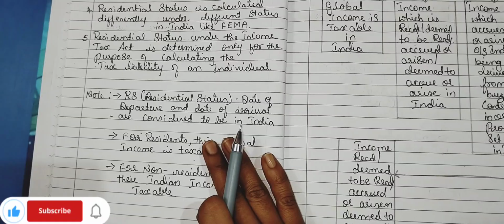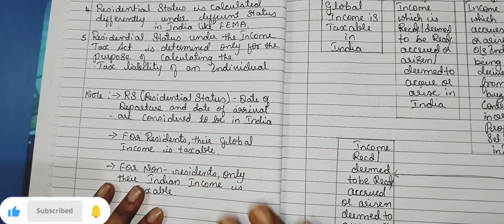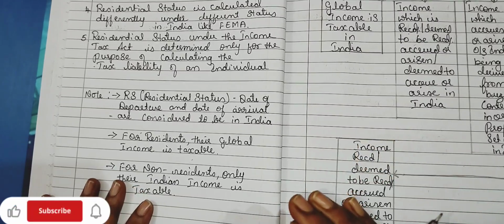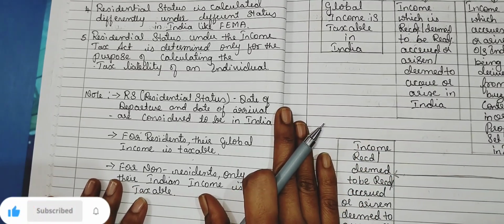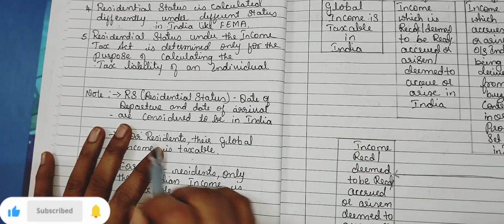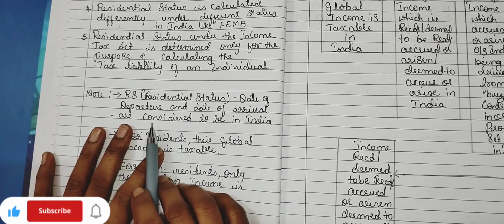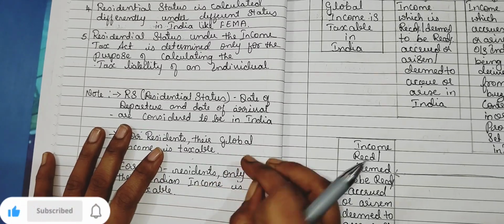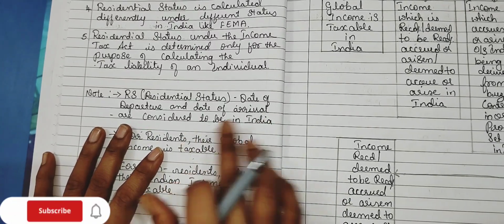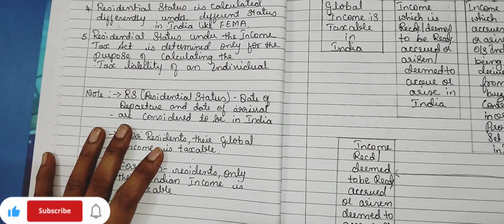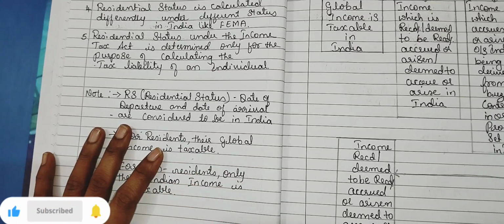And here you need to note down three main points. Please take a book and pen, note down the points. If you understand the theory, it is the easiest chapter, that is residential status. Okay, so you just need to understand the concepts here. Date of departure, the day he left India and the day he came back, his arrival to India: both the dates we are considering as a stay in India. Whatever the time he left, we'll still consider that day as he stayed in India.